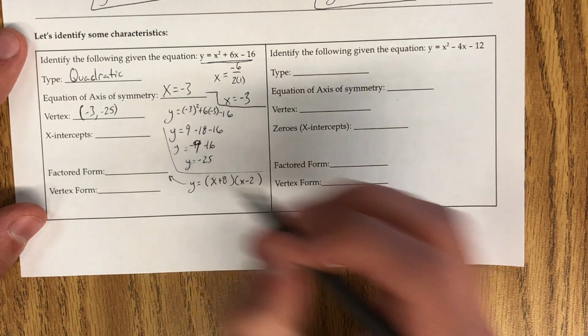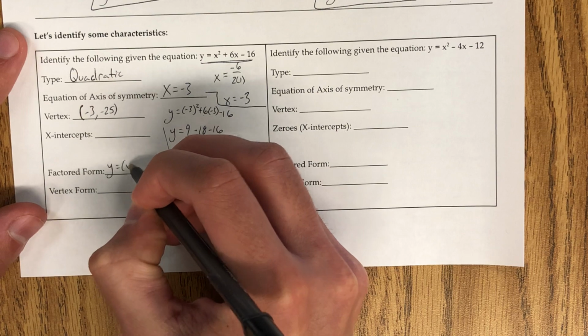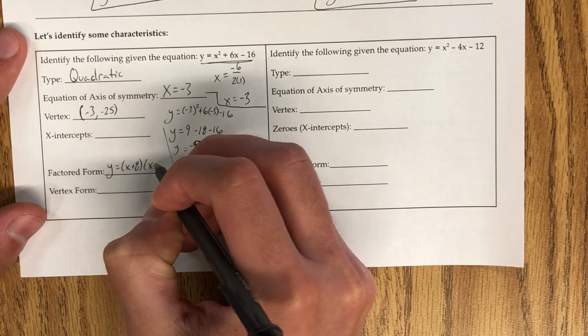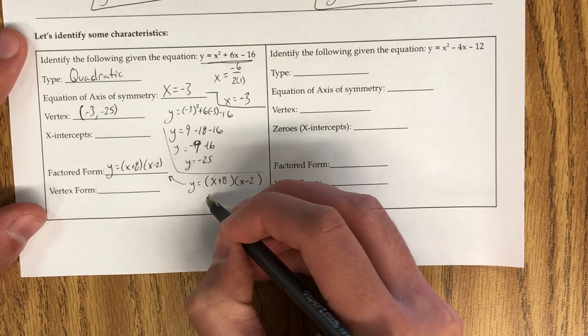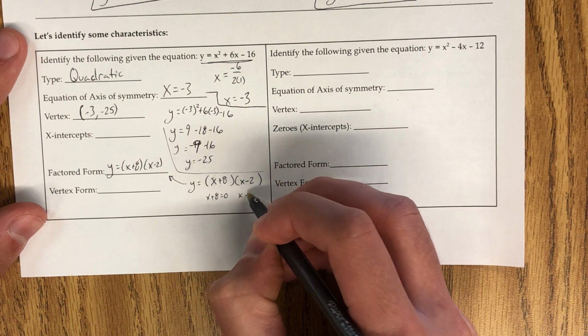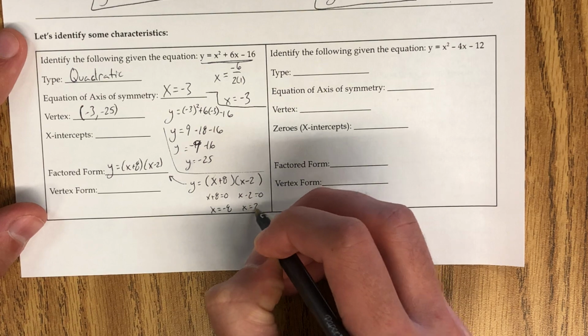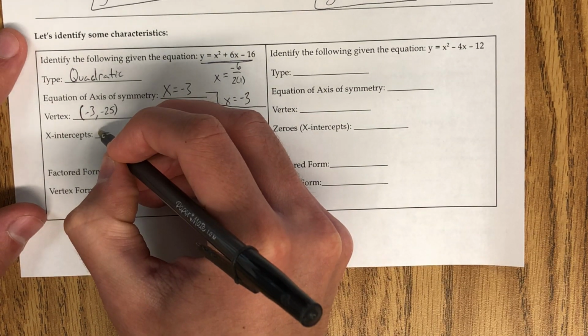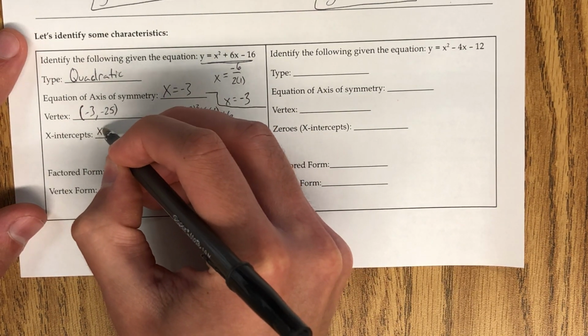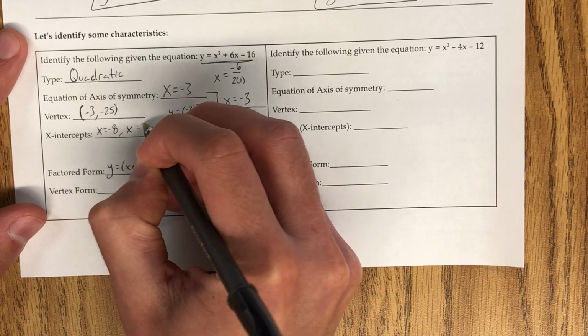And ding, ding, ding, that's actually our factored form. So factoring out actually helps there. Then we set each factor equal to 0 and solve for x. We get x equals -8 and x equals 2. So our x-intercepts would be x equals -8 and x equals 2.